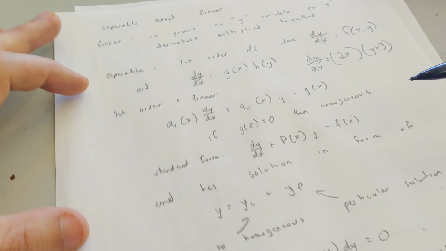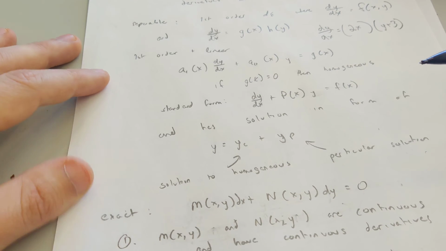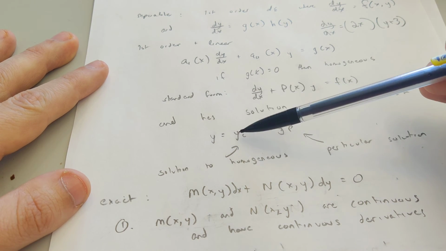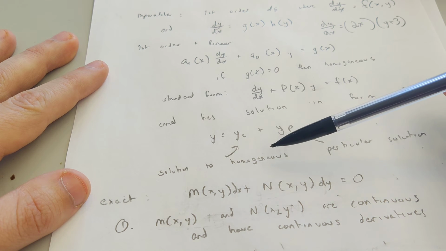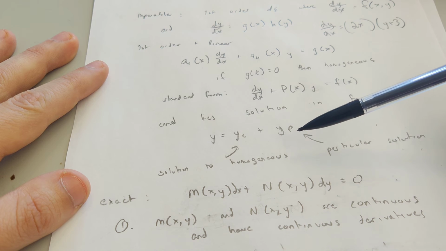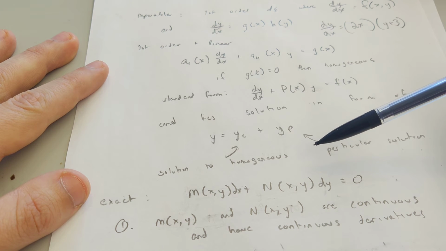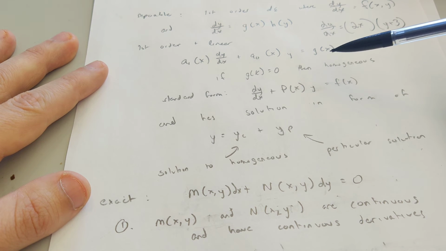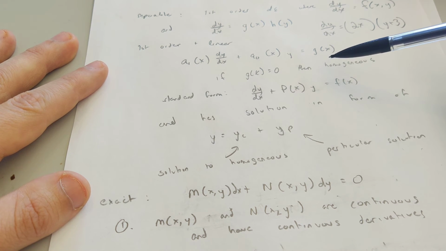And our solution is going to take the form of this right here, where we have y equaling yc, the solution of the homogeneous, where this g of x is equal to 0, plus yp being the particular solution. That would be if g of x was equal to something that was not 0.